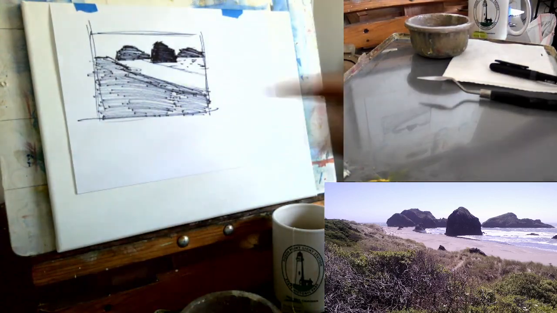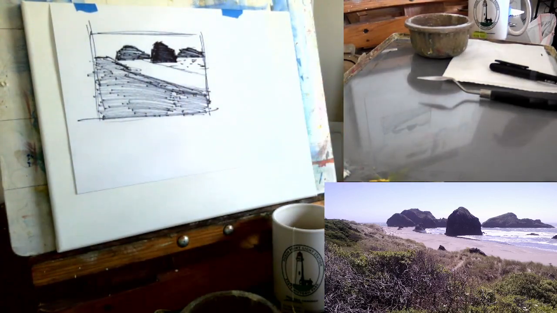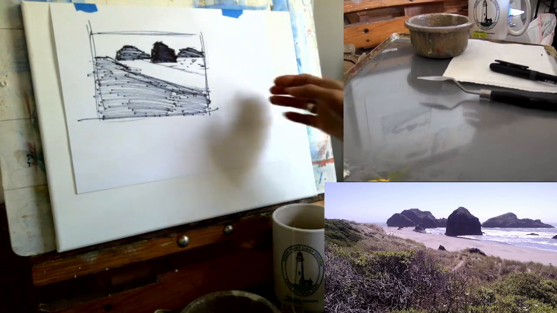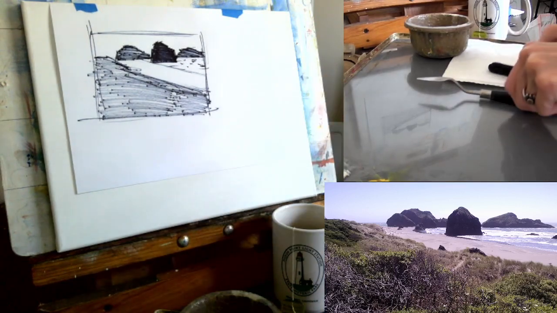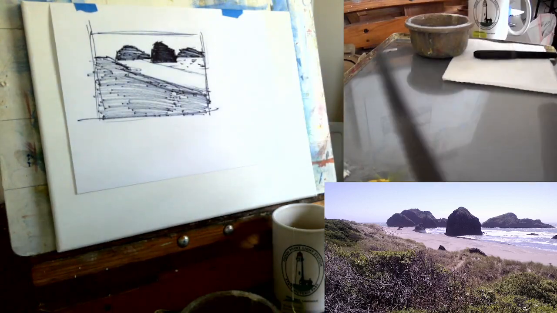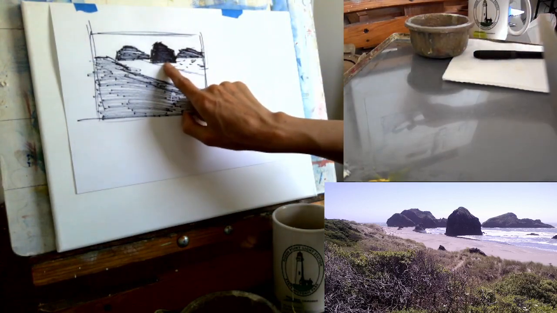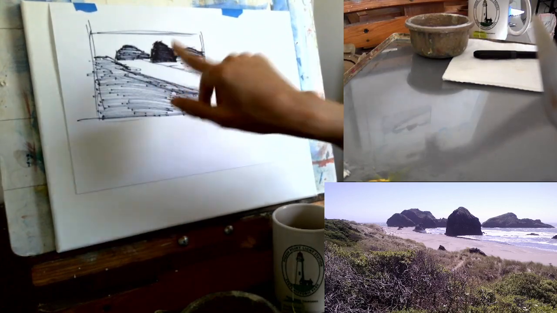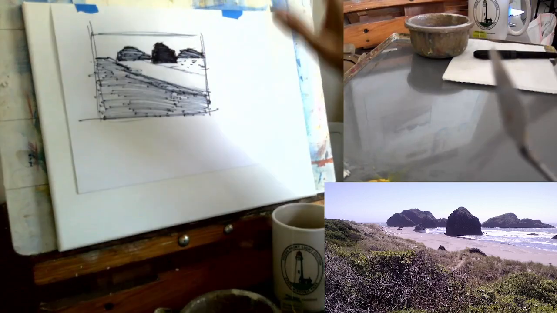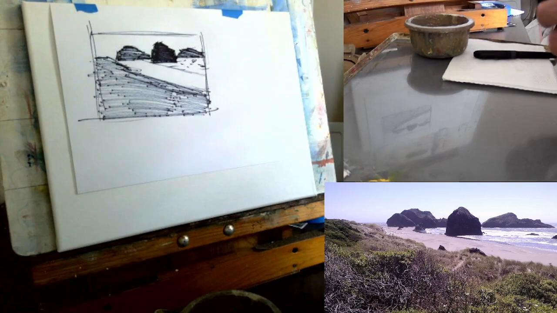And as we're going along, I hope I can also talk about the reflections that are in the water from the rock. There's a little bit of something there. If we don't get that, it's okay, it will still work.